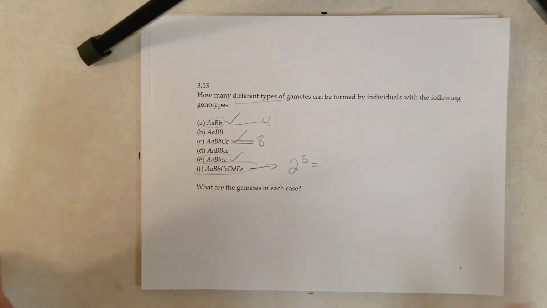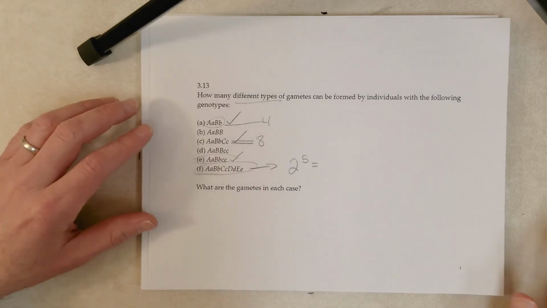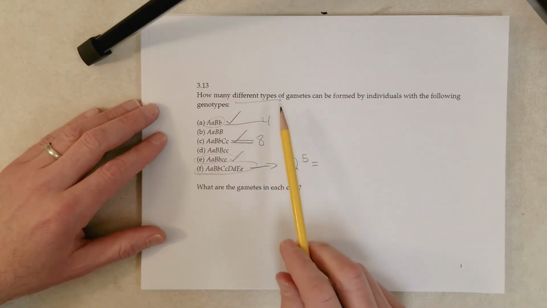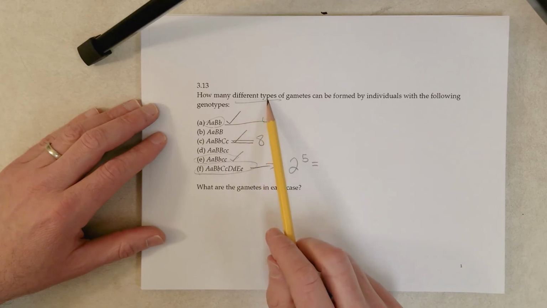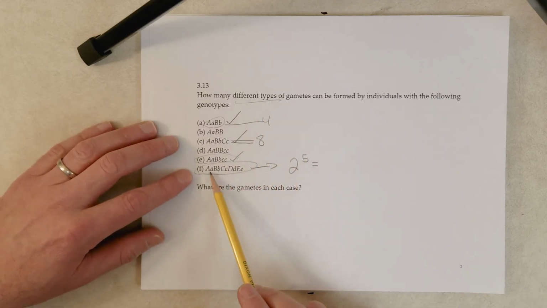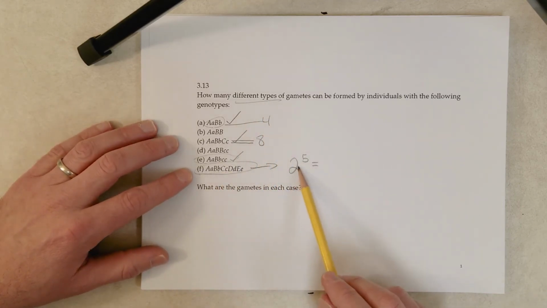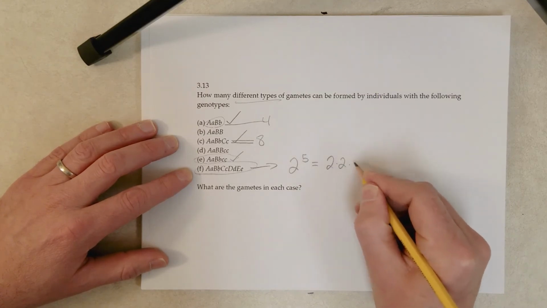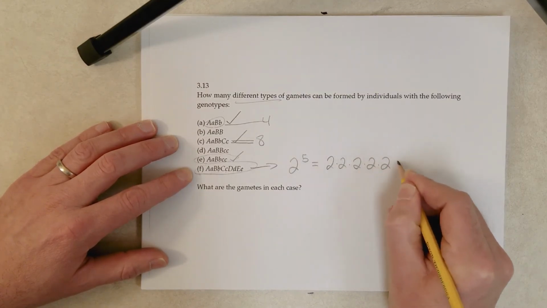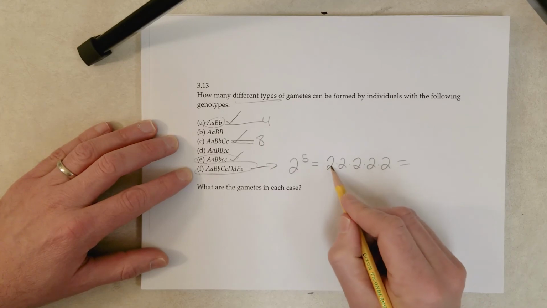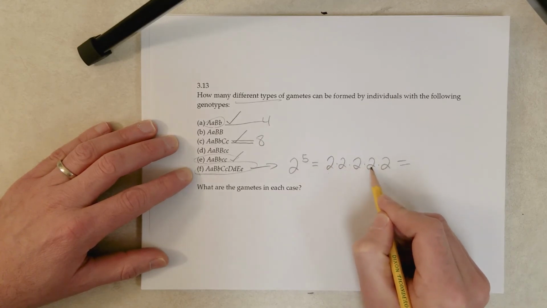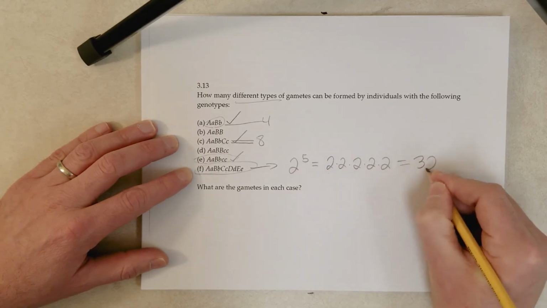I'm not talking about sperm versus eggs or anything like that, just genotypically different types of gametes. So this is just 2 times 2 times 2 times 2 times 2. So what is that? 2 times 2 is 4, times 2 is 8, times 2 is 16, times 2 is 32.